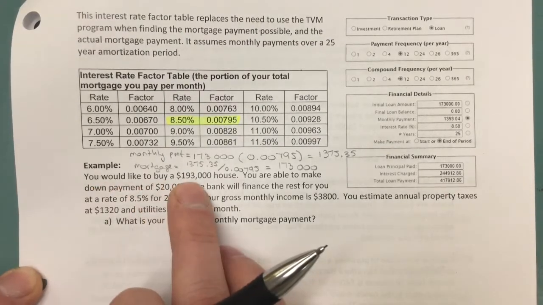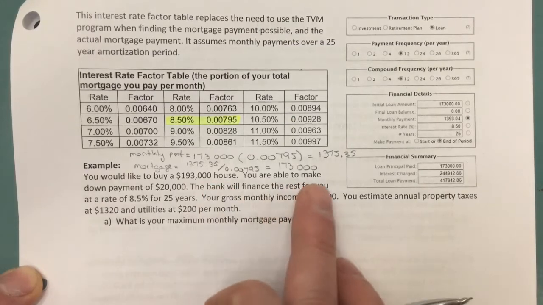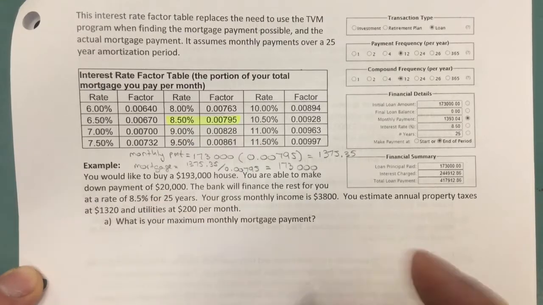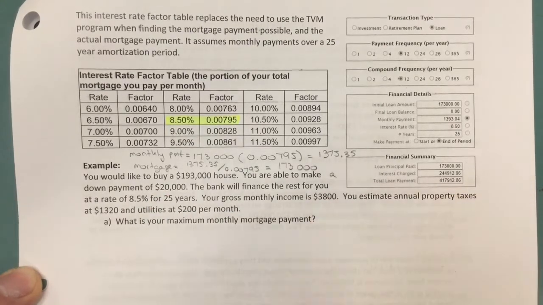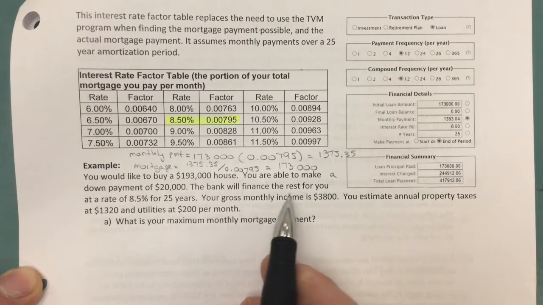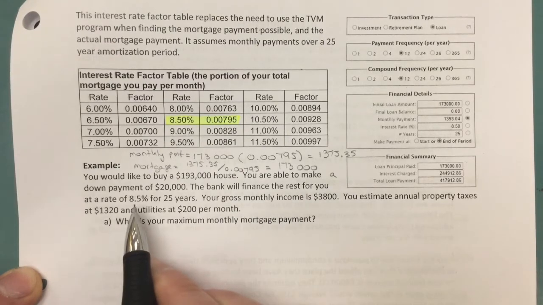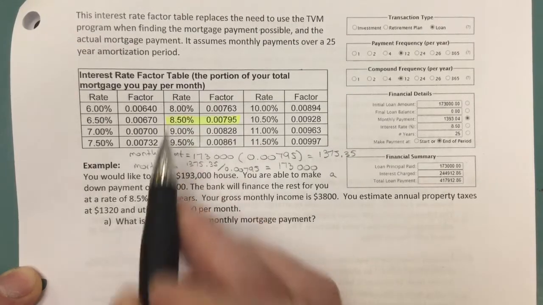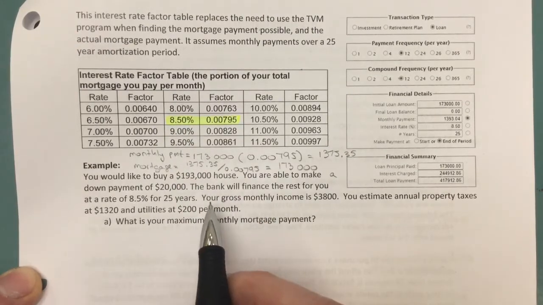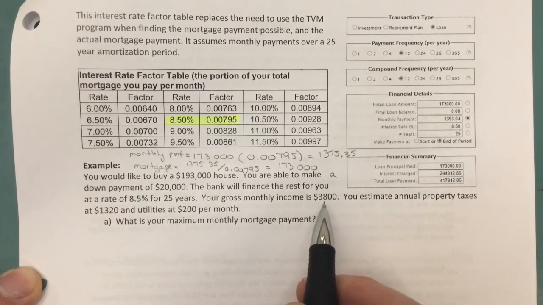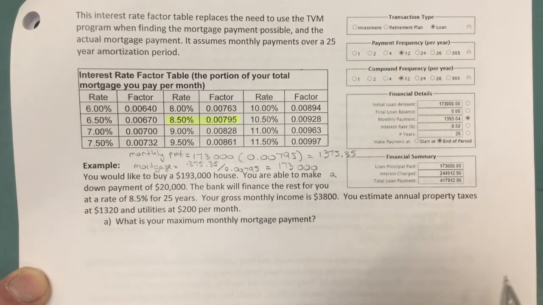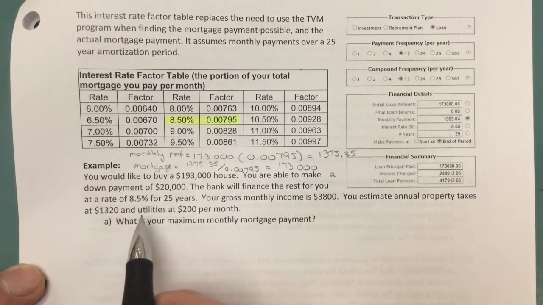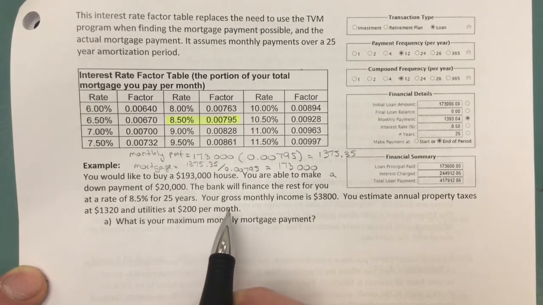You would like to buy a $193,000 house. You are able to make a down payment of $20,000. The bank will finance the rest for you at a rate of 8.5% for 25 years, where we will use this interest rate factor. Your gross monthly income is $3,800, and you estimate your annual property taxes at around $1,320 and your utilities at $200 per month.